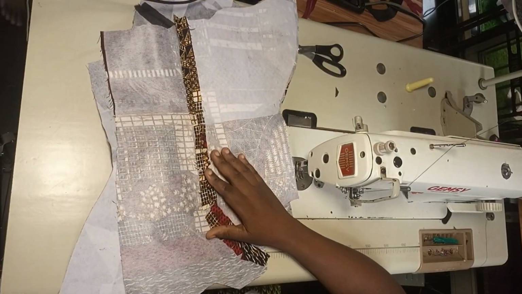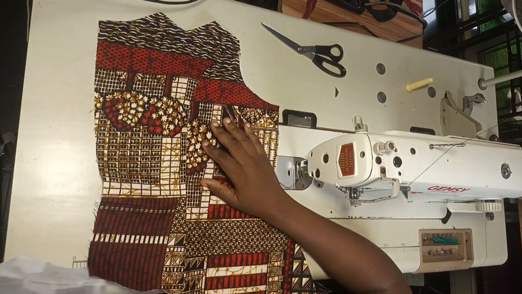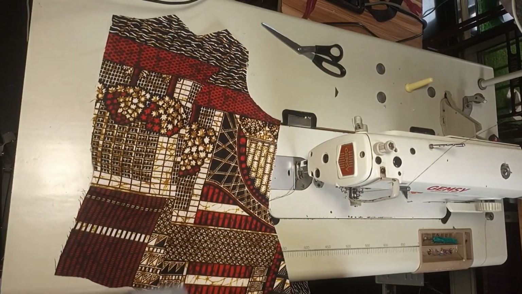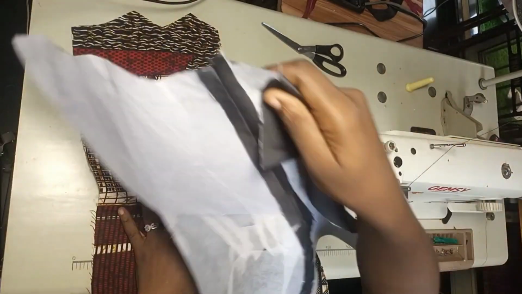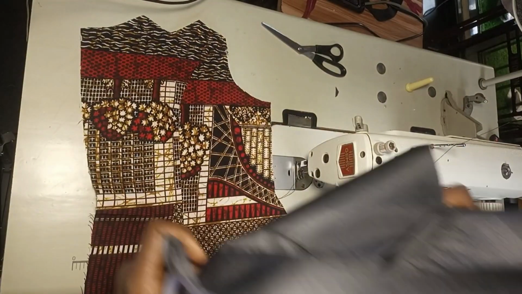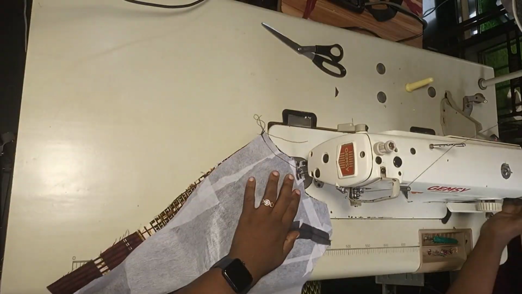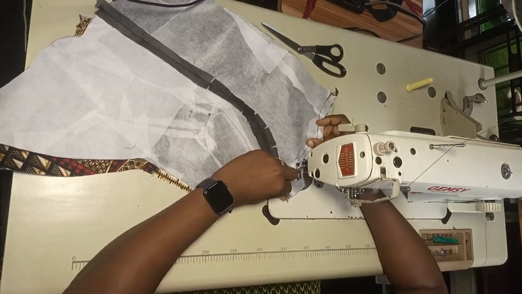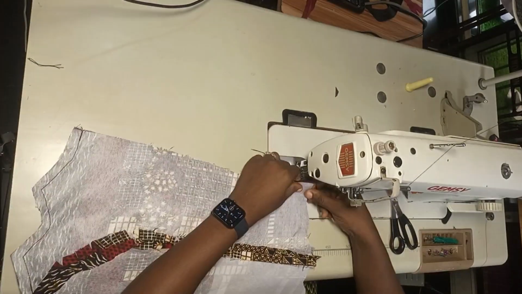Now for the back, I already joined all my side back and the center back together, both the lining and the main fabric. What I will go ahead to do here is placing my lining on my main fabric. I'll also pin it down and then I'll sew through the zigzag which I created for the back, both the neckline and the one at the hem of the blouse.